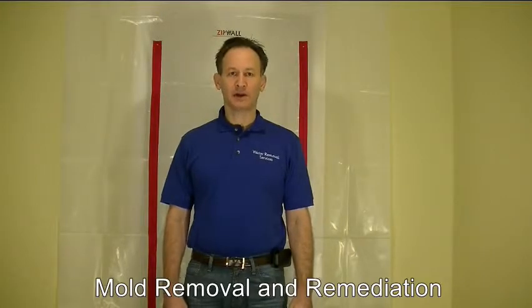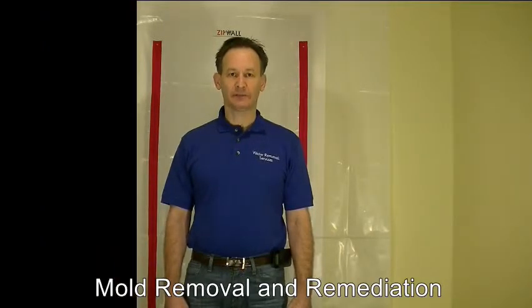Behind this poly sheeting is a bathroom located in the basement. The basement had a musty odor. During the high humidity period in the summer, the odor was so strong the entire basement had an odor that made it uncomfortable to be down there. Here is a picture of the bathroom when we first encountered it.